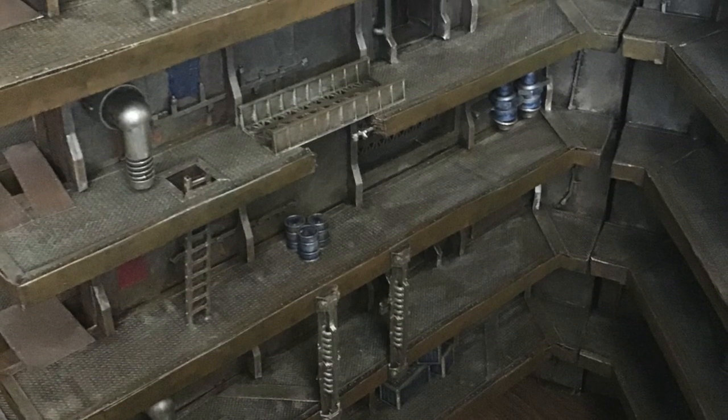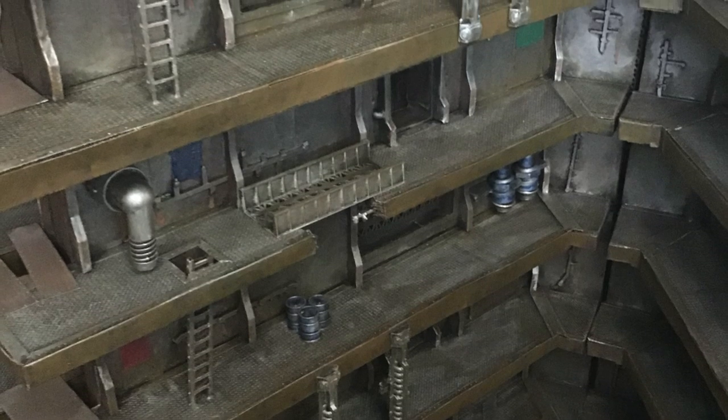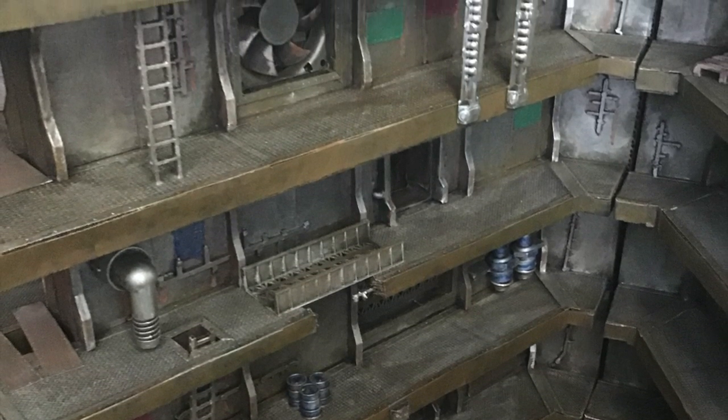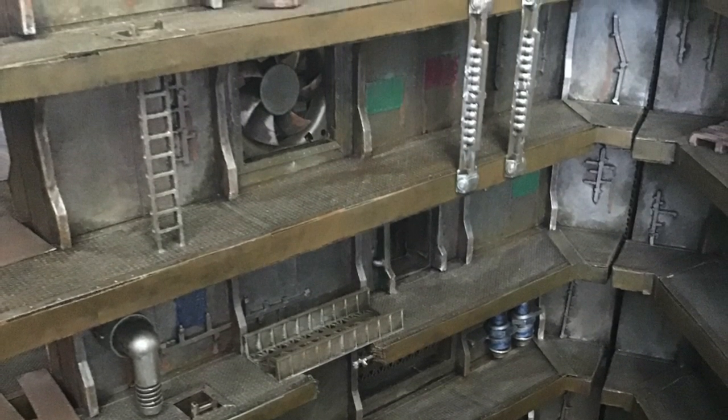All right, so here's another image of them. This is pretty close to done. There's a couple of things left to do.